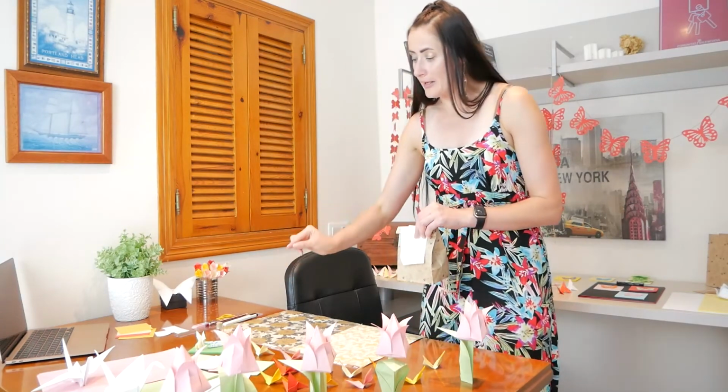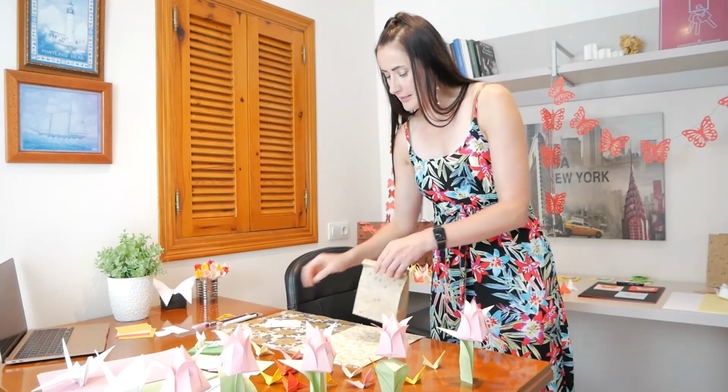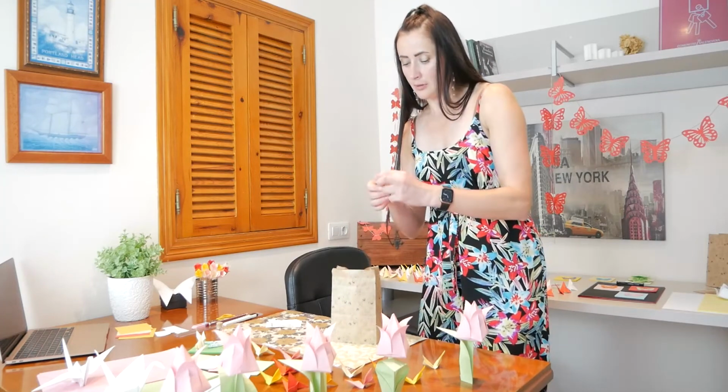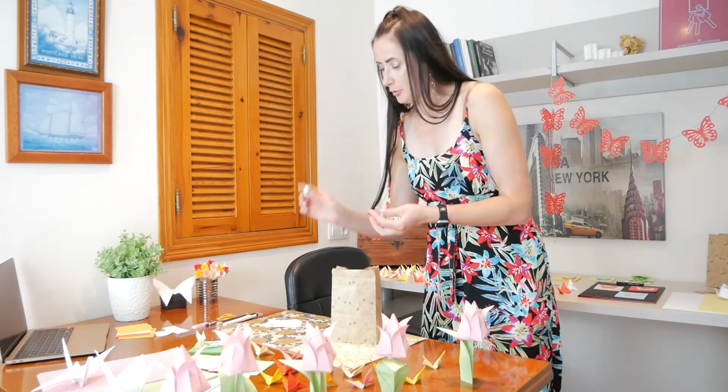As well as having my pattern paper, I actually ran out of little bottles, which are really in trend now. So I have a little crane here folded and put in a bottle, but I want to make more of them and sell on my online shop. So I have a receipt, and here are my little bottles.